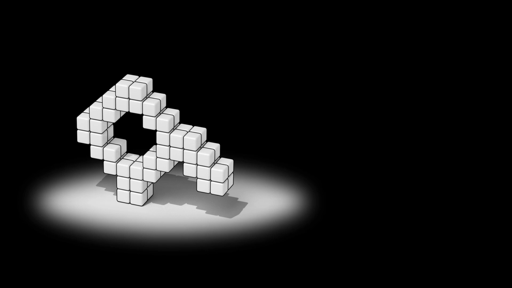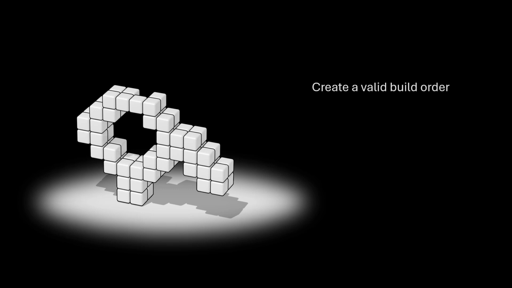For example, when building a structure like this, a naive approach would build the voxels from the ground up. However, doing this without care leads to a violation of the node-tied building constraint. The question that we try to answer is how to automatically compute a valid build order.